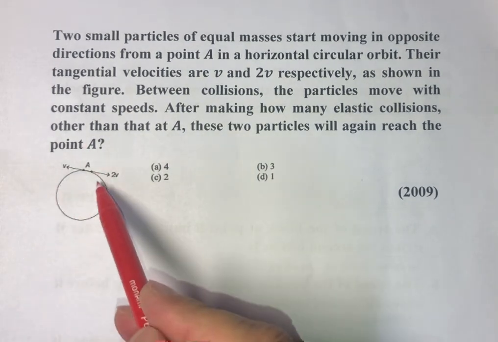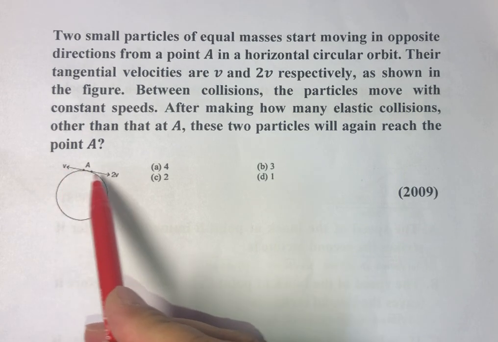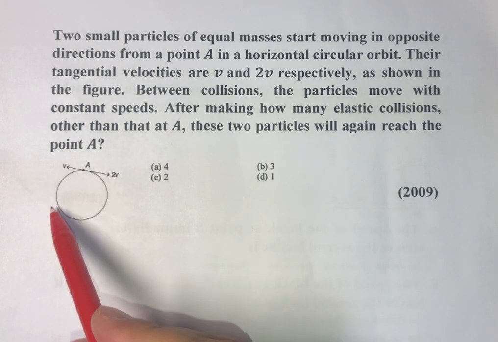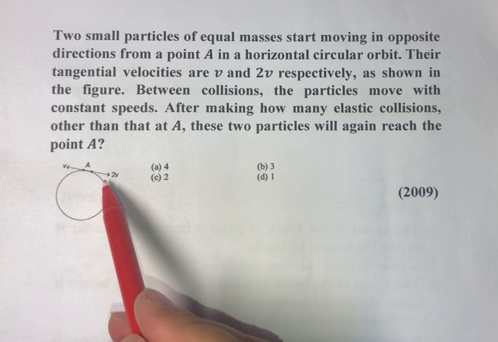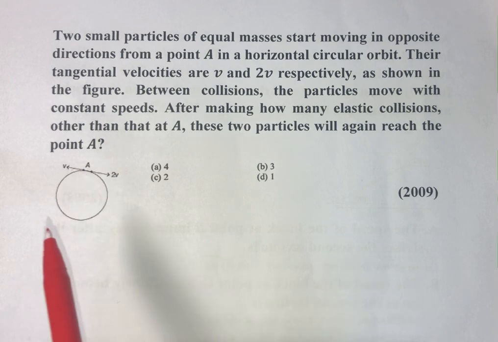This is a circular orbit and the initial point is given as A. v and 2v are the tangential velocities of the two particles. We have to find out, as they are moving in opposite directions, how many collisions they are going to make along this orbit before once again meeting at point A.